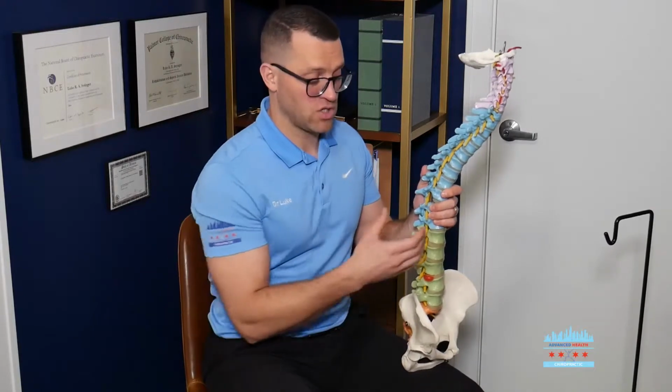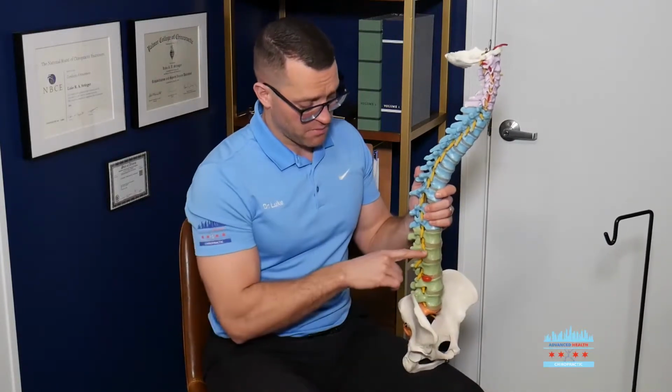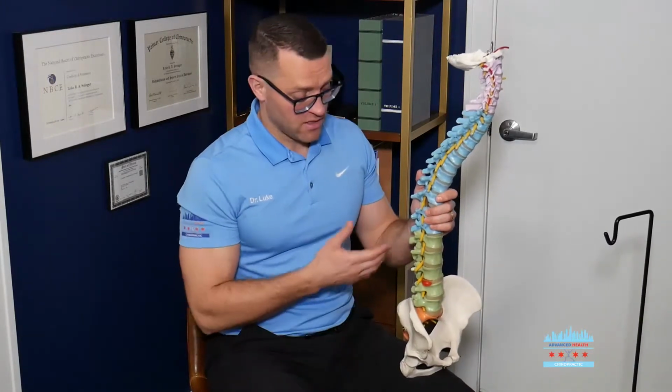So when you lose the curve in your spine, a lot of the weight of our body shifts forwards, and over time it puts a massive amount of stress and tension into the disc. And over time those discs degenerate. When they degenerate, the disc fluid impinges on those nerves, and that's when we start getting that sharp, stabbing pain, or that sciatic pain that's traveling into our legs, feet, toes.